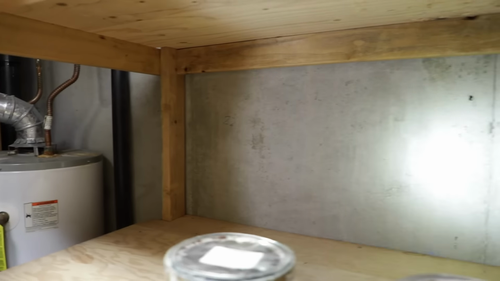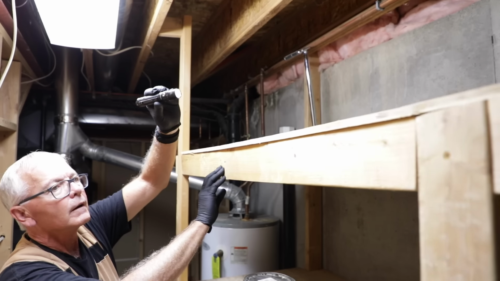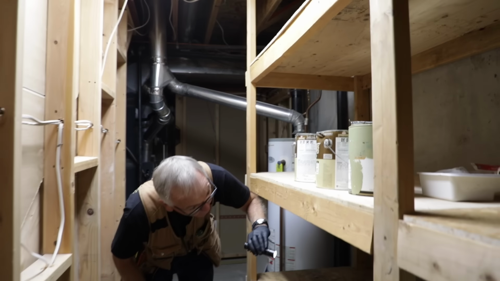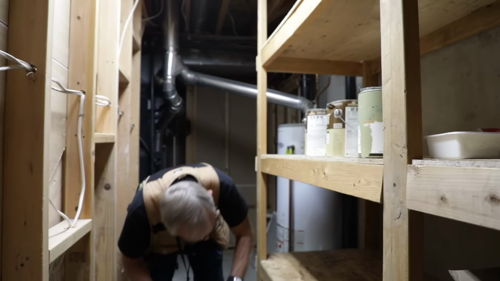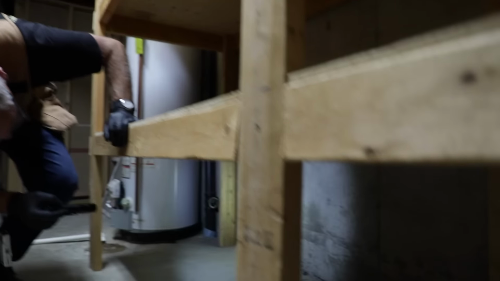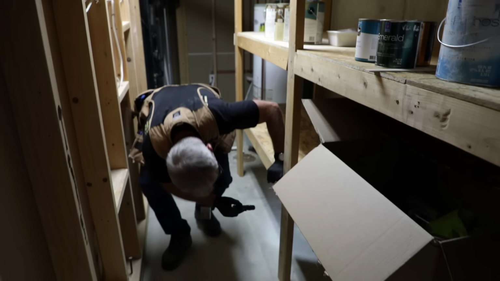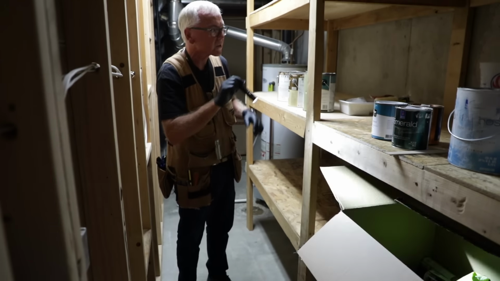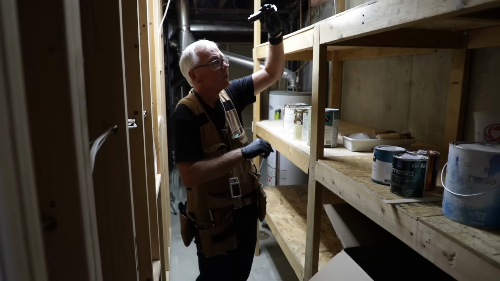We do have some obstruction here with some storage shelves that are blocking our view, but we can see a good portion of it. I'm not seeing any structural cracks or even any hairline cracking at all. It looks pretty solid. Typically I see efflorescence down along the bottom where the basement floor meets the foundation wall. And just to give you a reference, we're only viewing approximately 30 feet of the foundation wall.